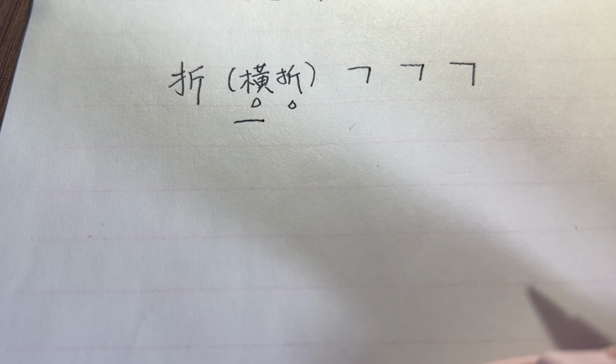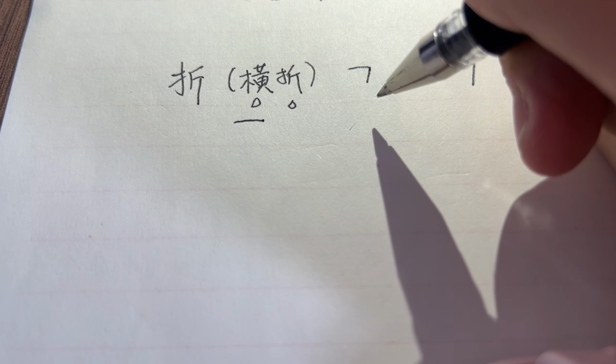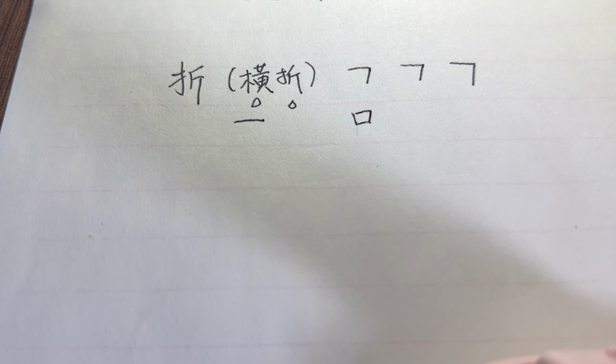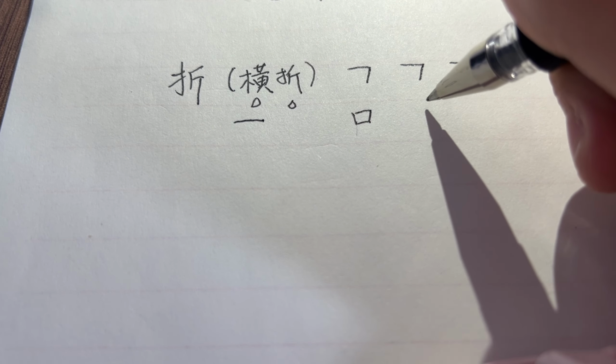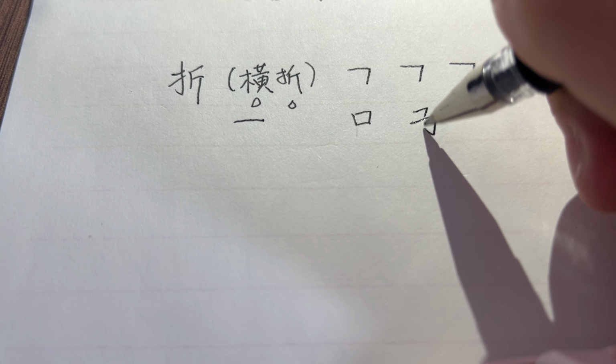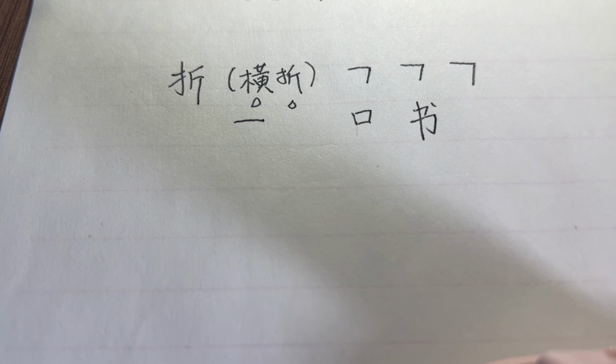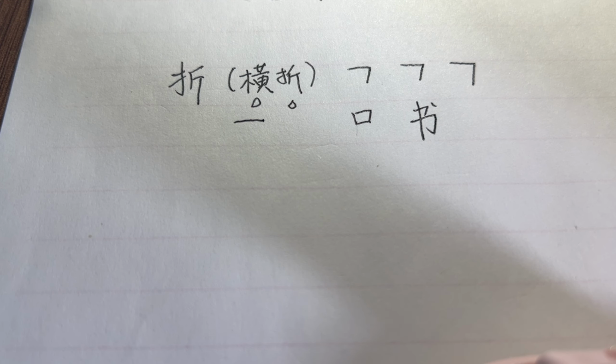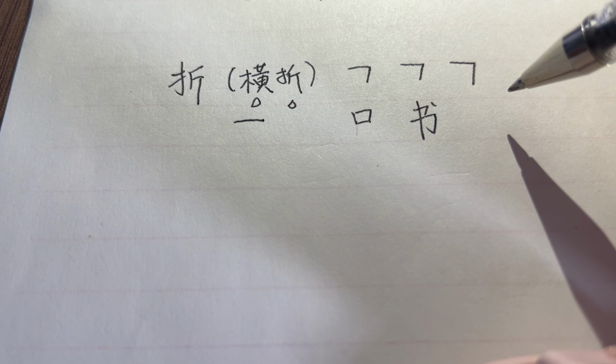So how do you put this in a character? You can see this character, the mouth, here. Or the book. And I'll have this little piece.